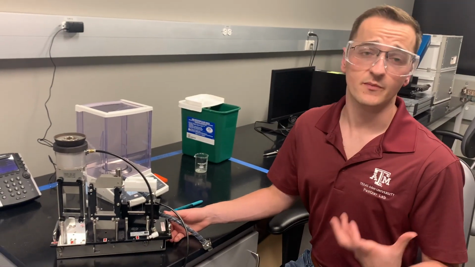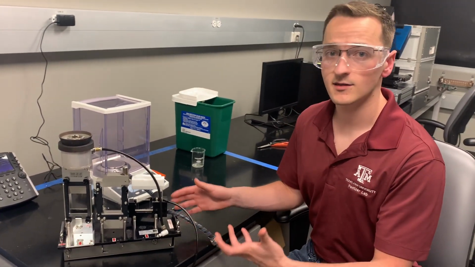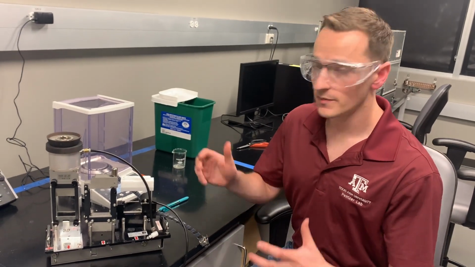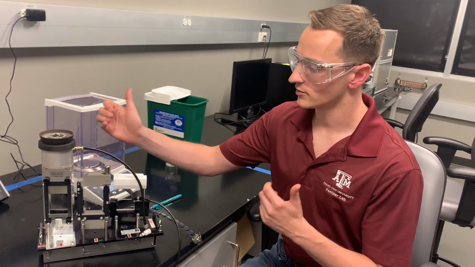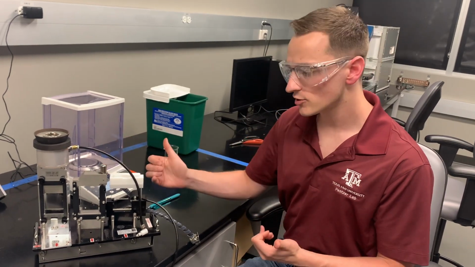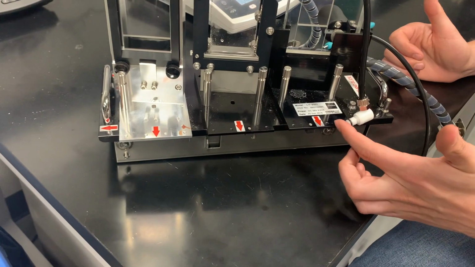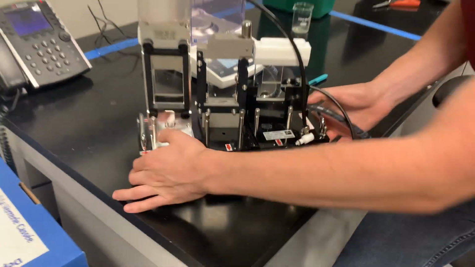One of the interesting features about this instrument is that the cassette is removable. So when placing it back into the instrument, depending on the method that you're using, whether it's the dry cell, the liquid cell, or the fraction cell, you'll align the arrow with the path of the laser inside of the instrument.